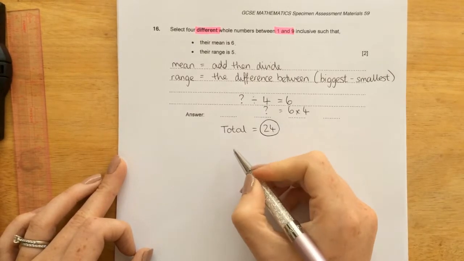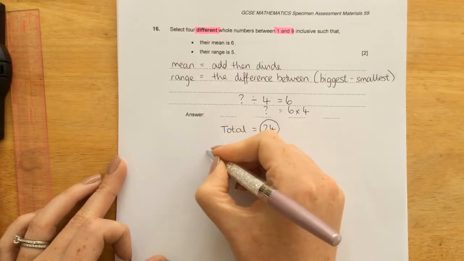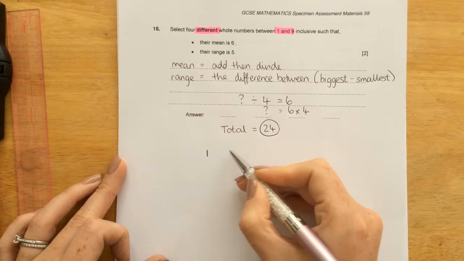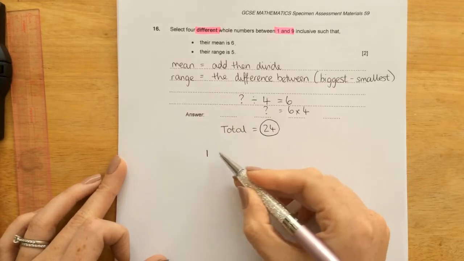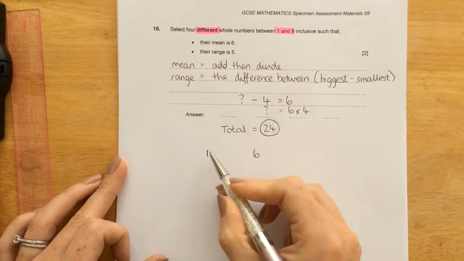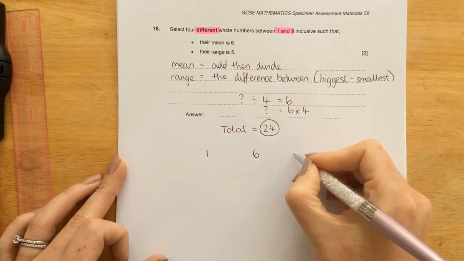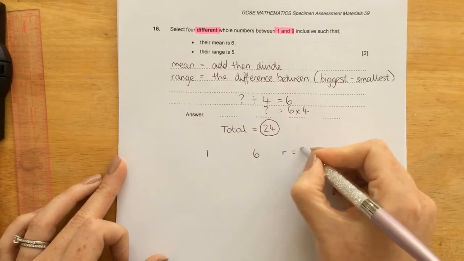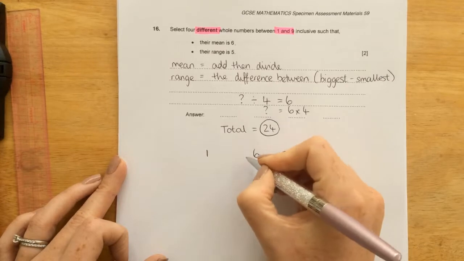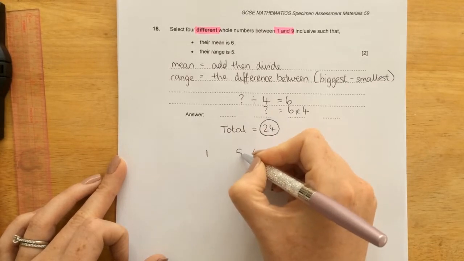So let's start with our smallest numbers then. Let's start with number 1. If our smaller number was number 1, then our biggest number needs to have a difference of 5. So our biggest number is going to be 6, because I know that 6 take away 1 is 5. So I'm just going to write that here. The range is 5. So far I've got that correct. Just going to fill in the other 2 numbers now. I'm going to go with the bigger ones.